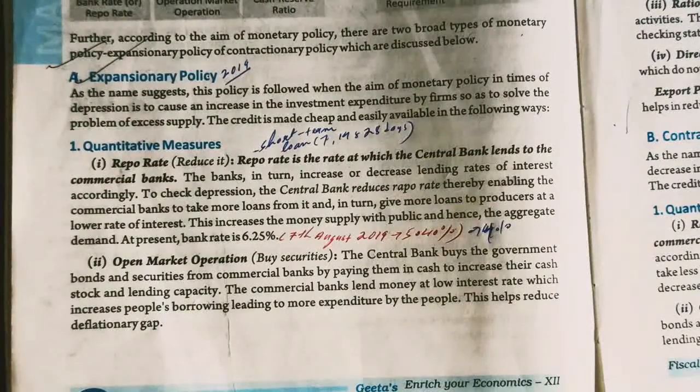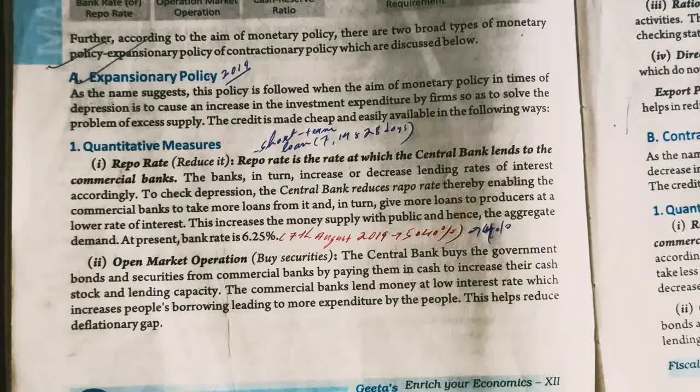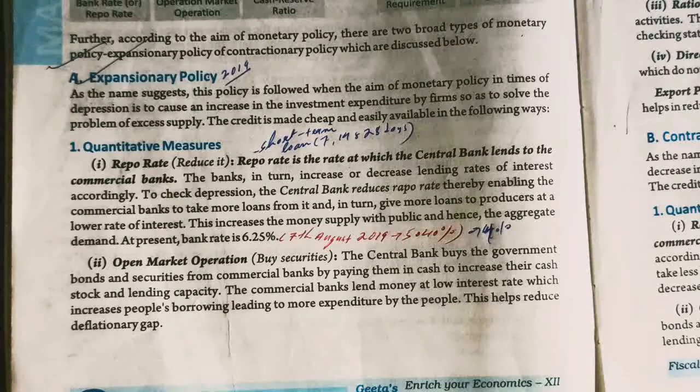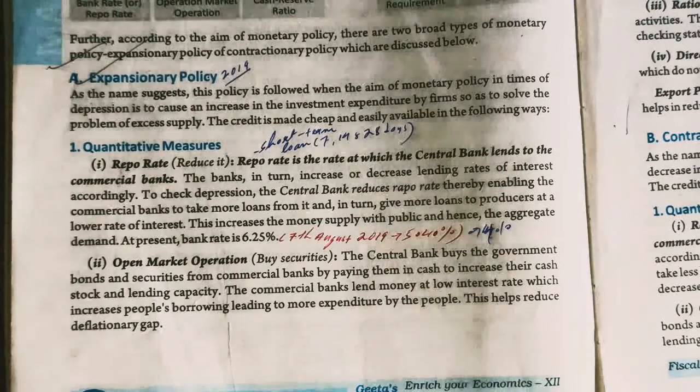So here what the central bank will do is reduce the repo rate. Now once the central bank reduces the repo rate, then commercial banks will have more money with them, which means their lending power will increase, okay? And when they have more money with them, then producers will take more loans from them, which means more money will be available with the public to spend on goods and services, right? And aggregate demand will increase, okay? So at present our repo rate is 4%, okay? Keep that in mind.